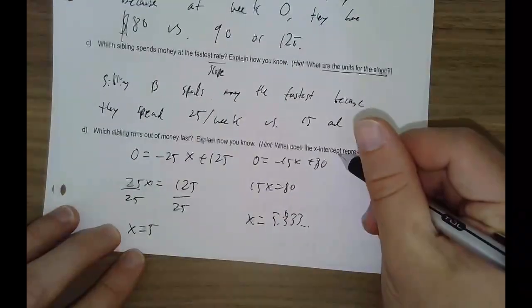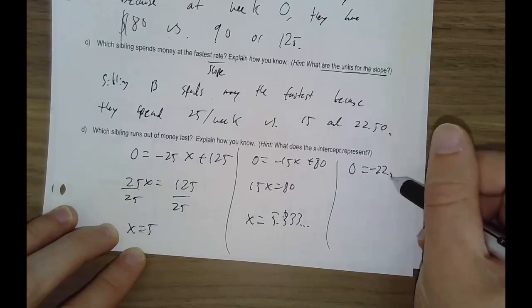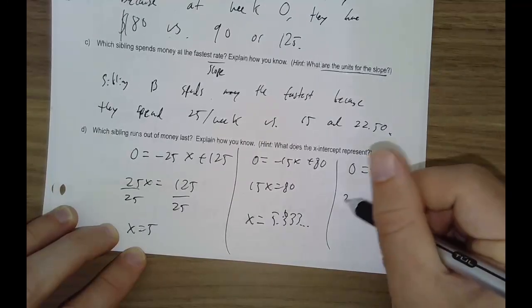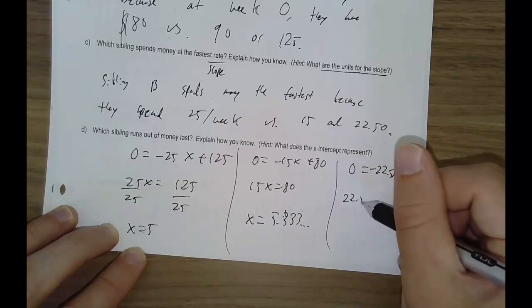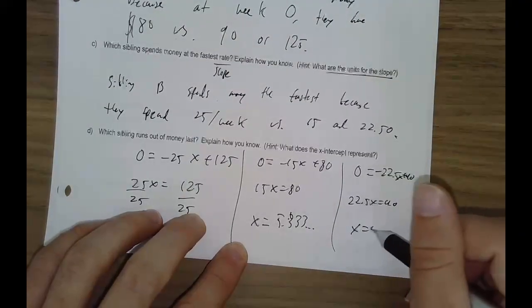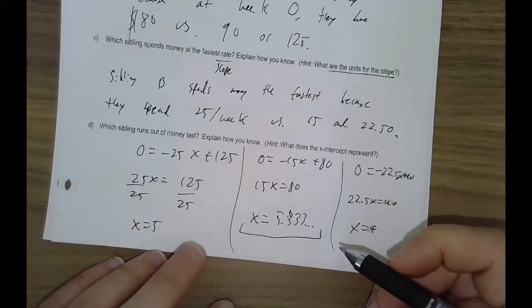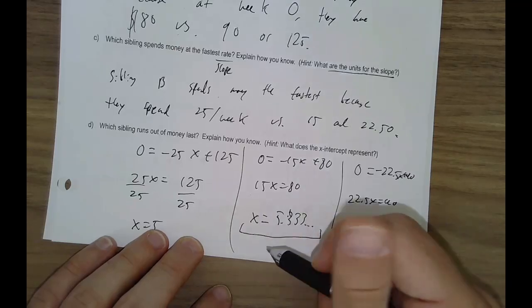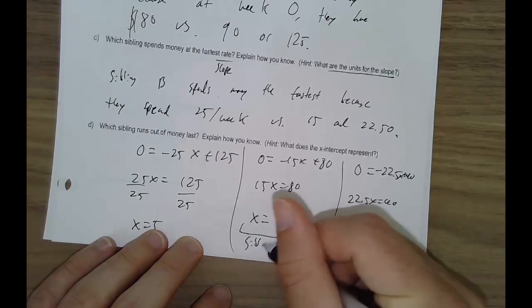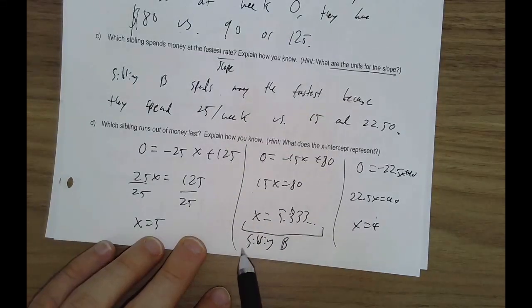And then last one, 0 equals negative 22.5x plus 90, 22.5x equals 90. What's 90 divided by 22.5? 4. So who runs out of money last? That would be sibling B, because their x-intercept is the greatest.